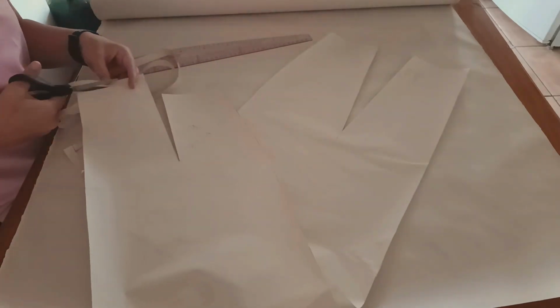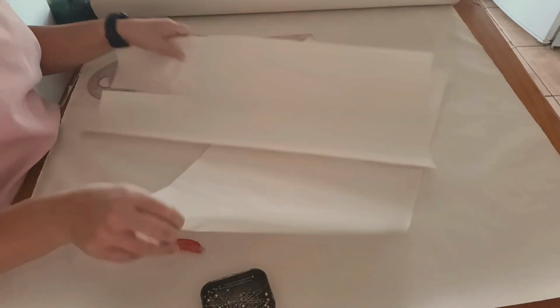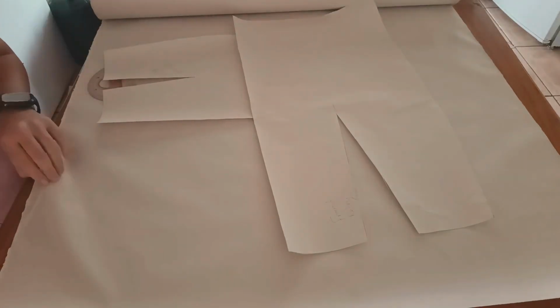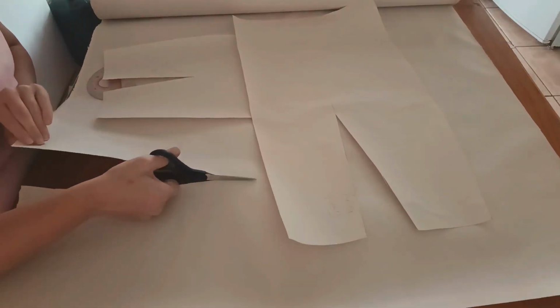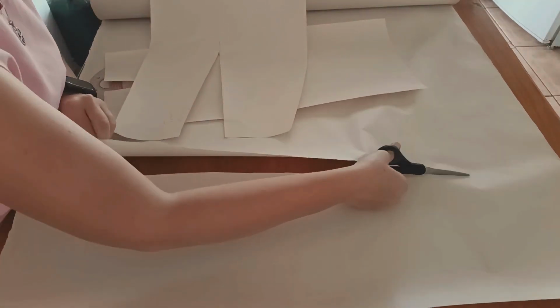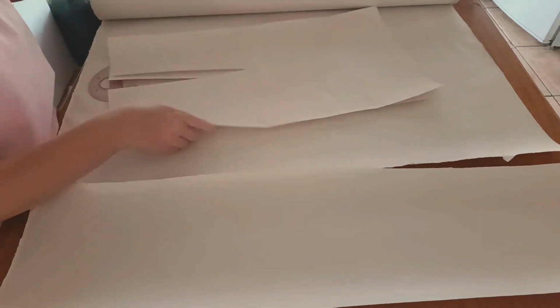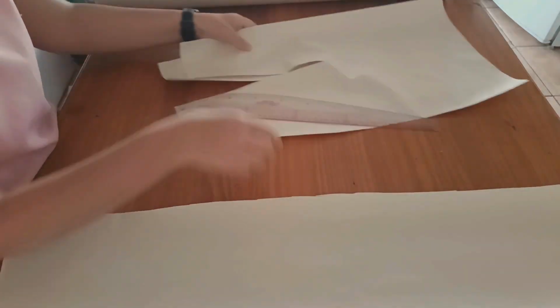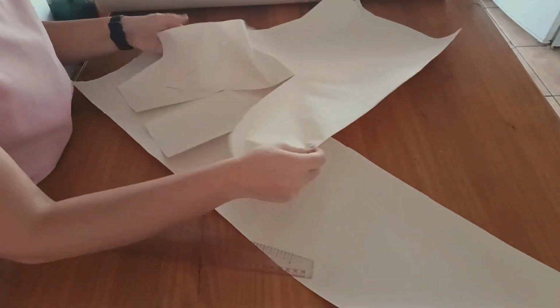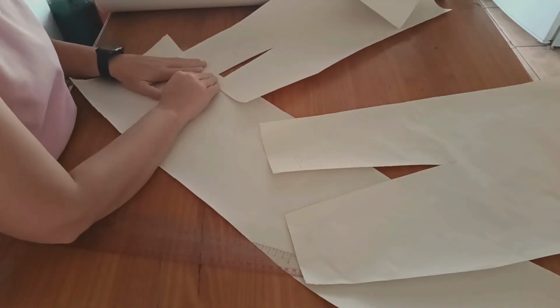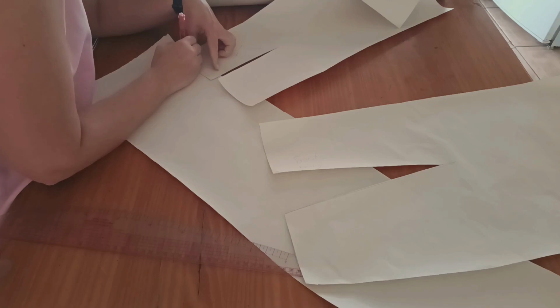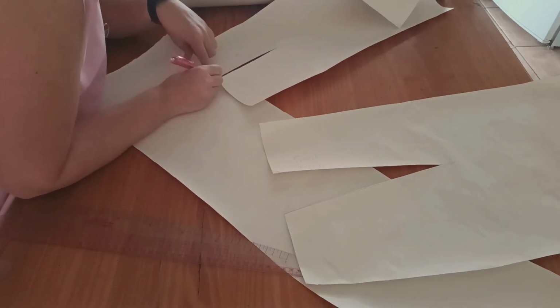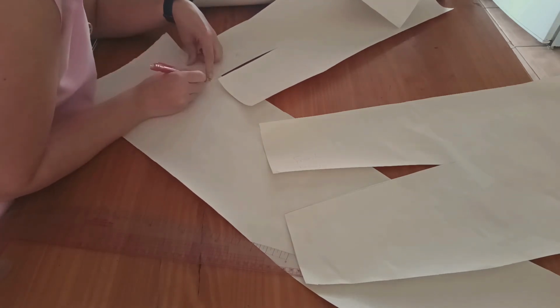Guys, seam allowances cut away. Wait, am I actually trying to sort out the correct shape for the waistline now?